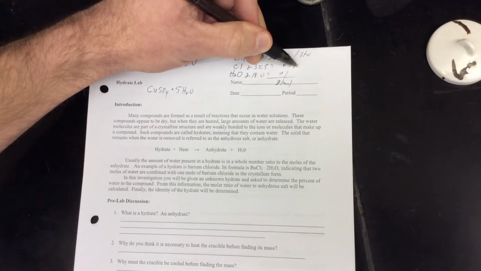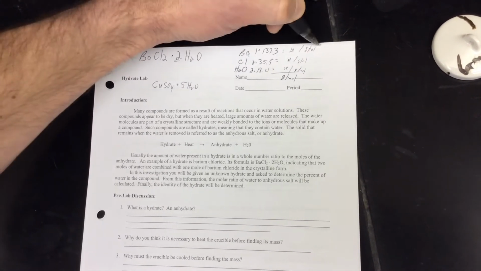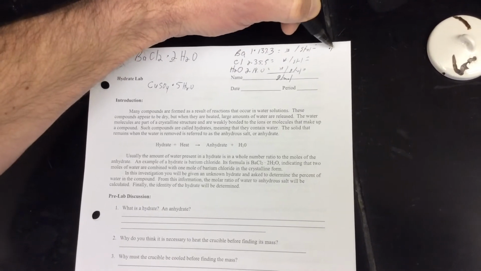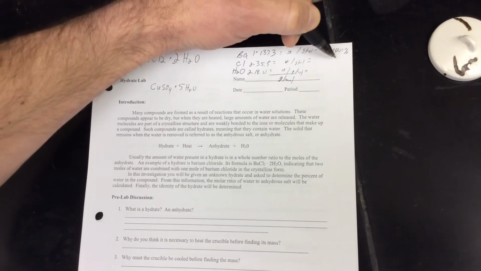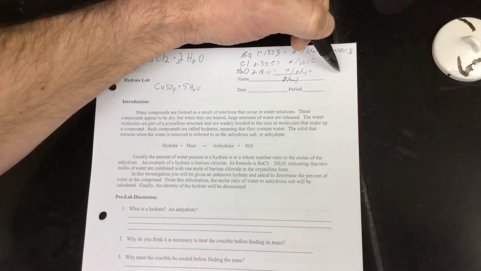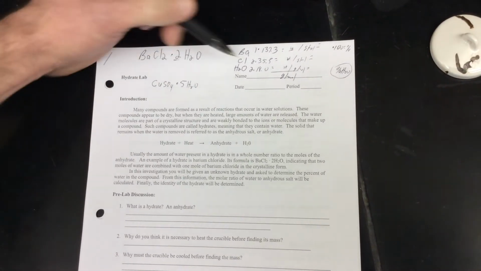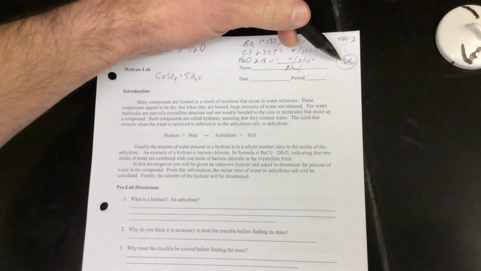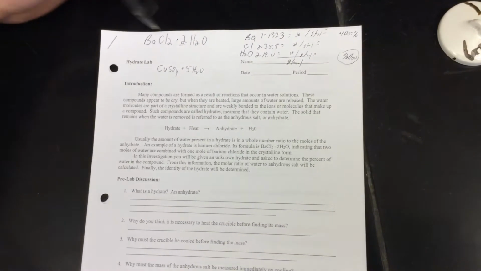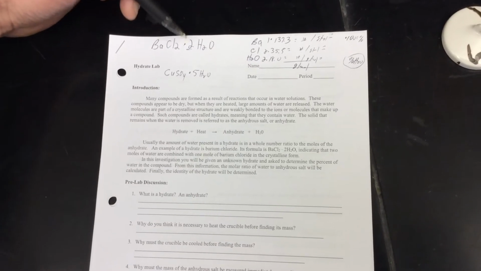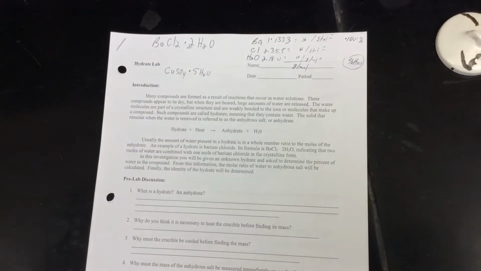You're going to get a decimal, multiply it by 100, and that will give you the percent. So this is what you're going to get as the accepted value for percent H2O. Everyone in the class should have the same accepted value because we're all starting off with BaCl2.2H2O.